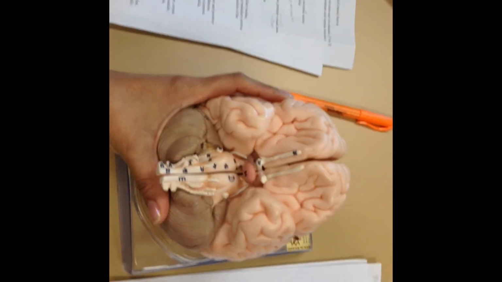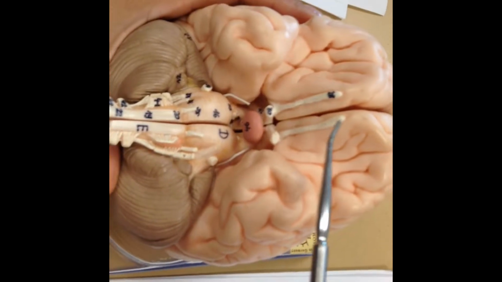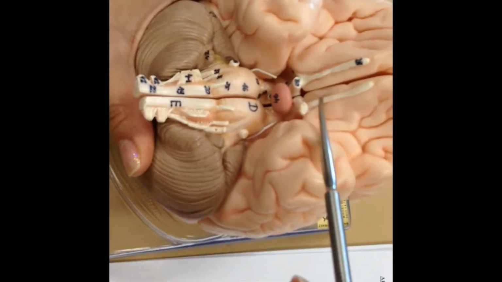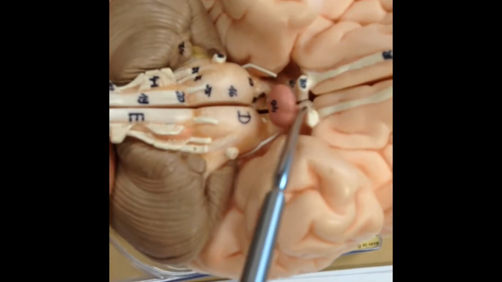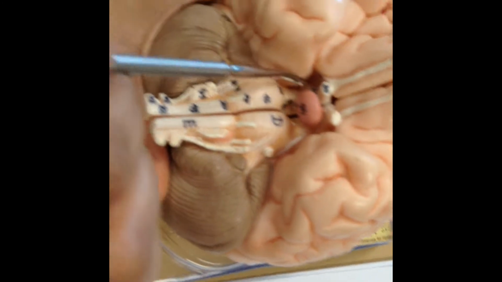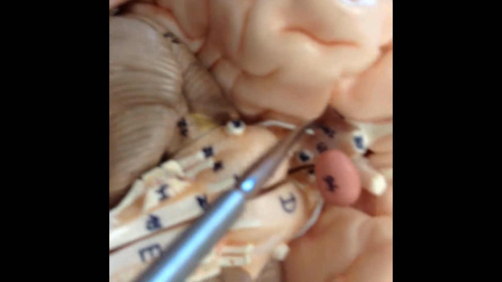Okay, so the olfactory bulb, olfactory tract, optic chiasm, it's the little bridge between these two. Optic tract, it's under here. See it?